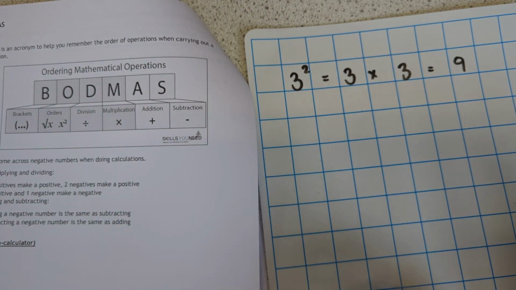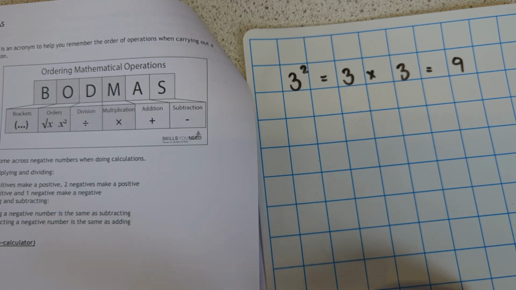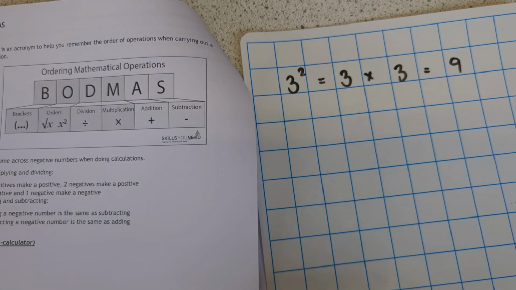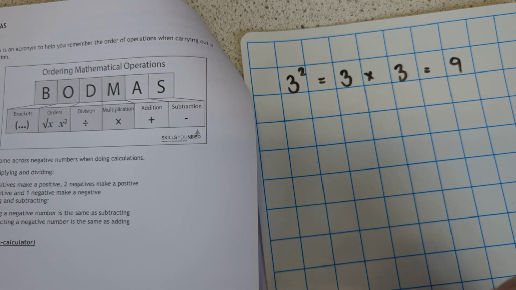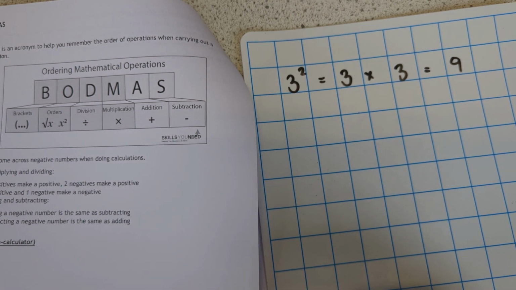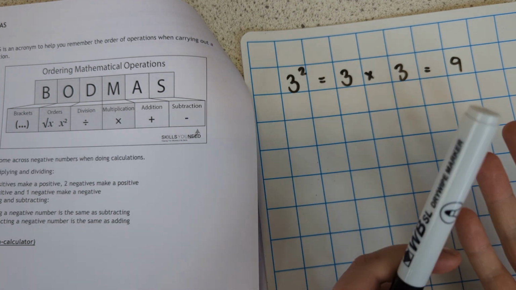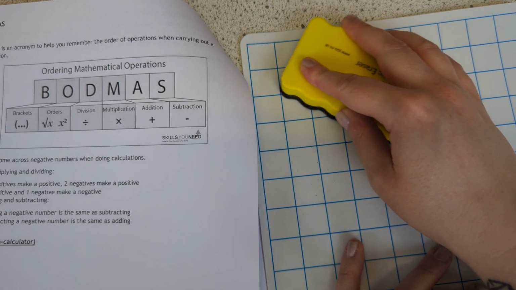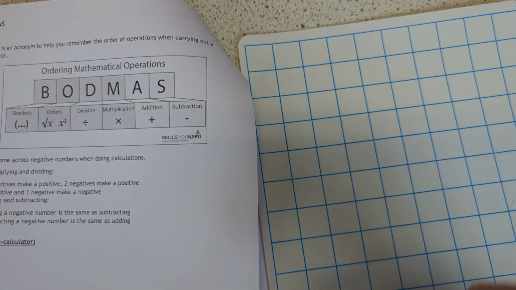But powers can also be called orders of magnitude, so that's why it's an O, and BPDMAS doesn't sound as good. BODMAS, yeah, that sounds better. So the O stands for powers. Again, we don't really need to worry too much about powers, but it does come into the course a little bit. We do Pythagoras later, and areas of circles, and they have powers in them. But if you ever have a power in a problem, you have to do the power second, okay?